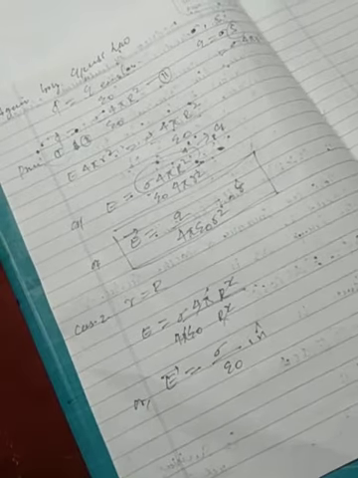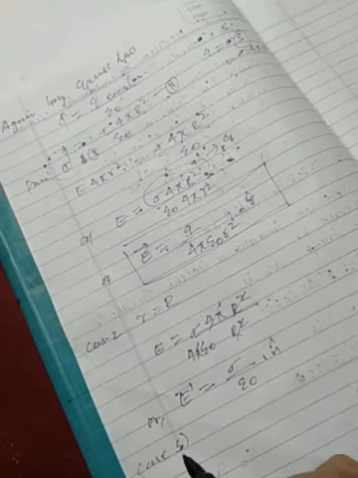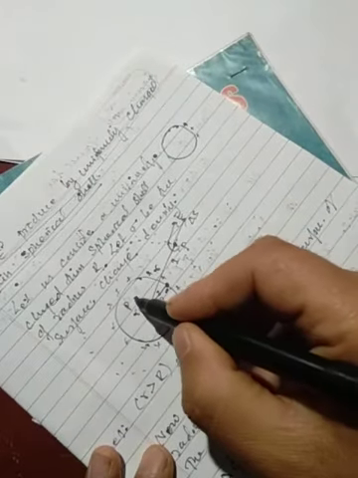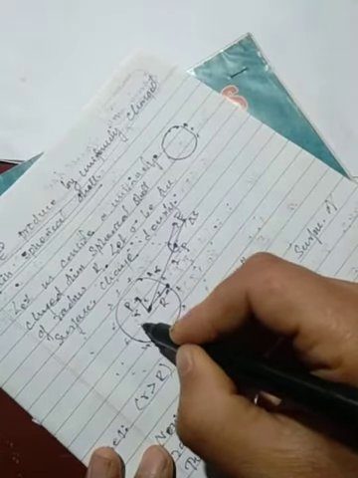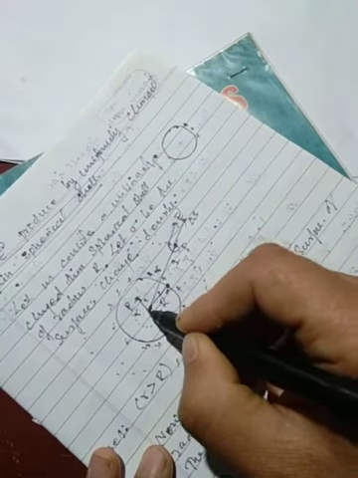So third case, number 3, when r is less than R. Now listen, this case is very important. See, this is again the Gaussian surface you have to take. Here see how much charge is there, 0.